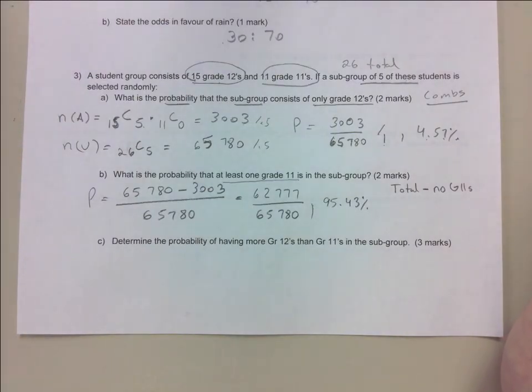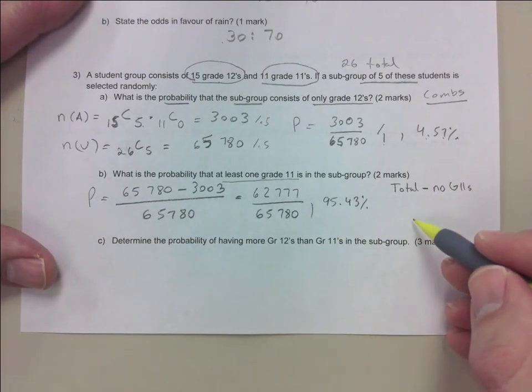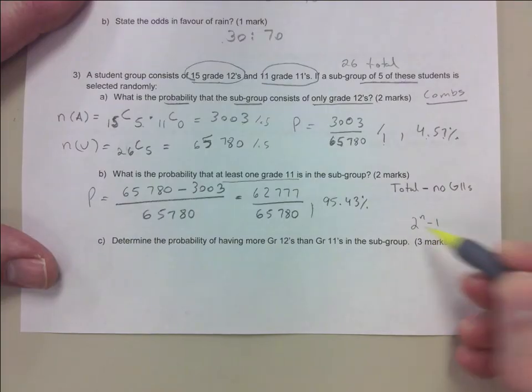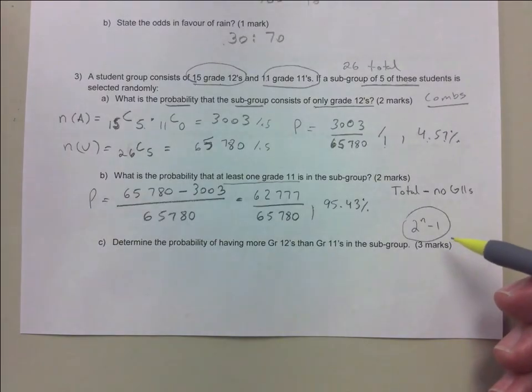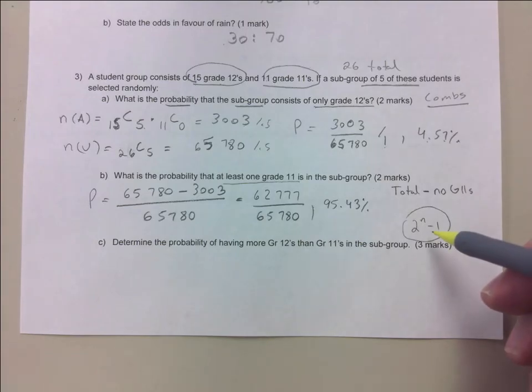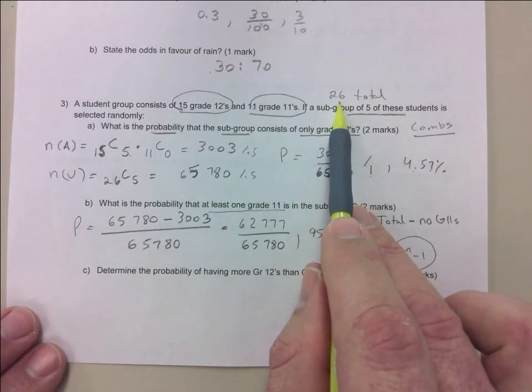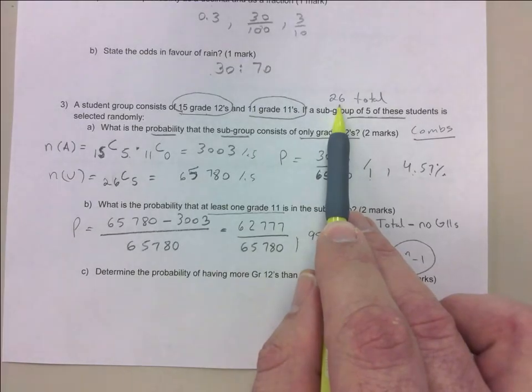I don't know who wrote this, but I think more than one of you used this one. And you might wonder, why did that not work? It's because this works if you consider the 26 and you were wondering how many teams you can make using at least one of those students.